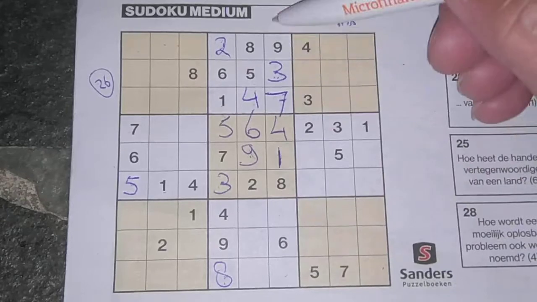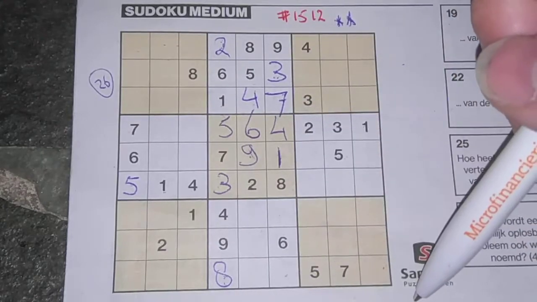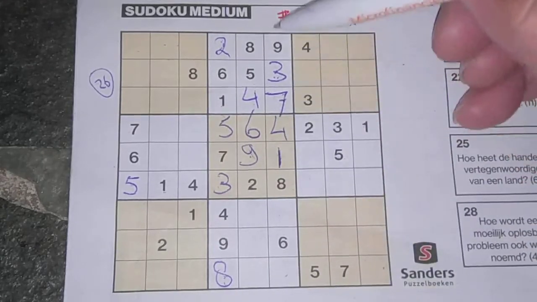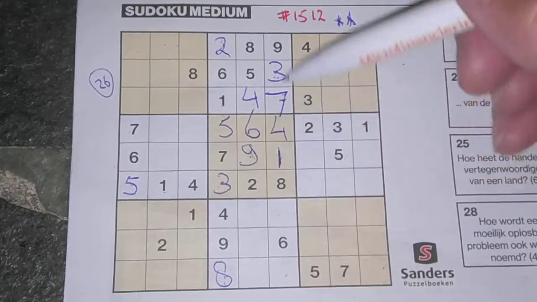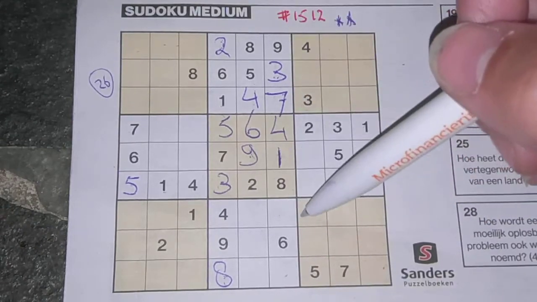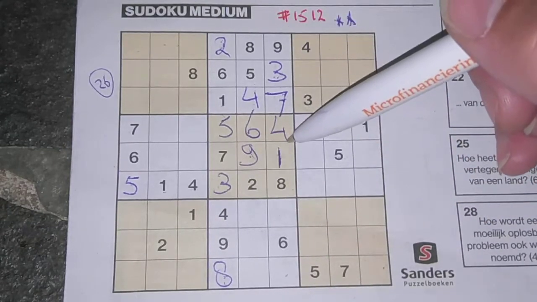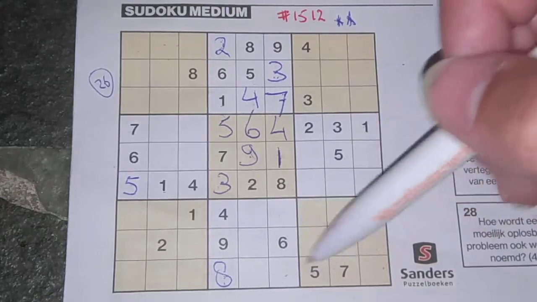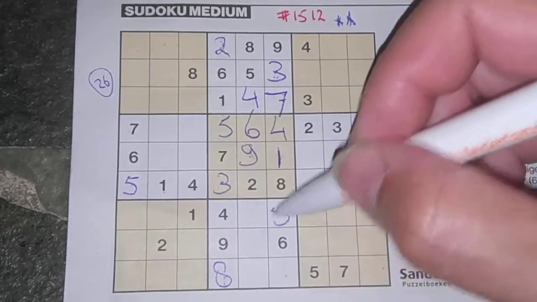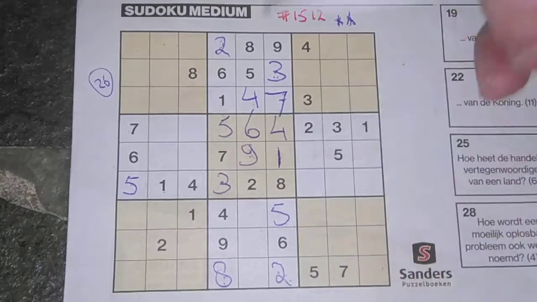2 numbers left in this column. The 2 is missing and the 5 is missing. 2 and a 5. We see here 5, no 5 there. 5 should be here, and the 2 goes there.